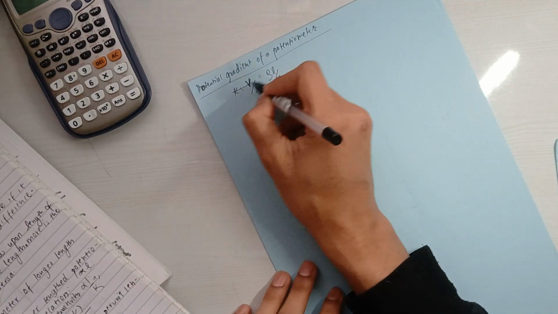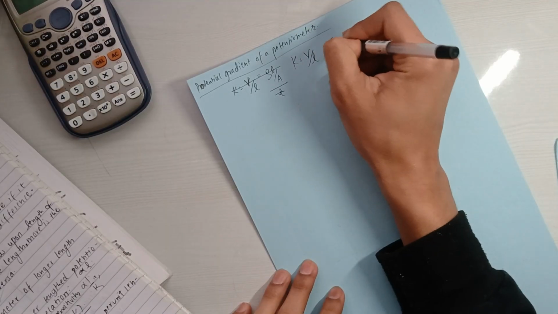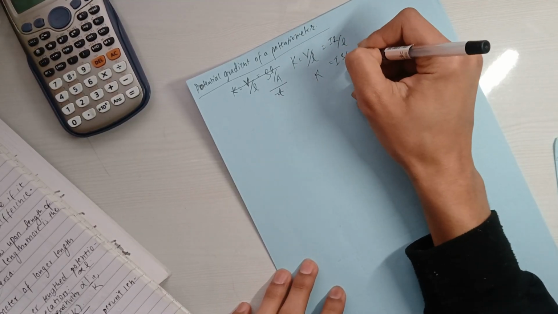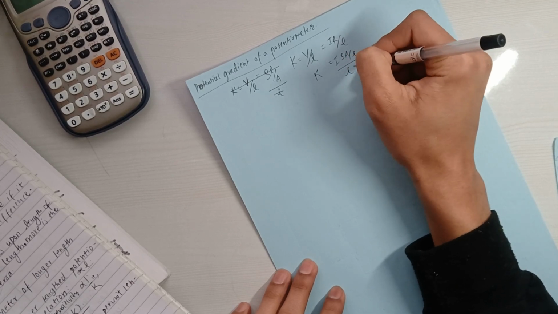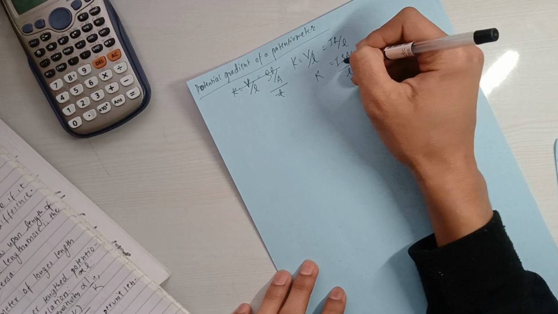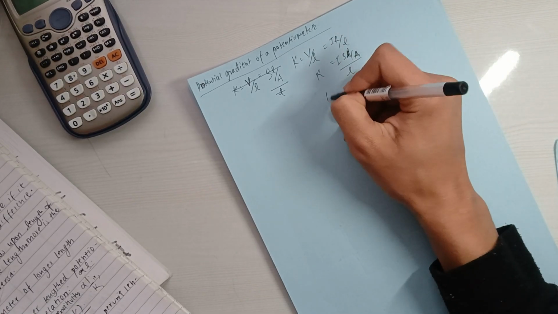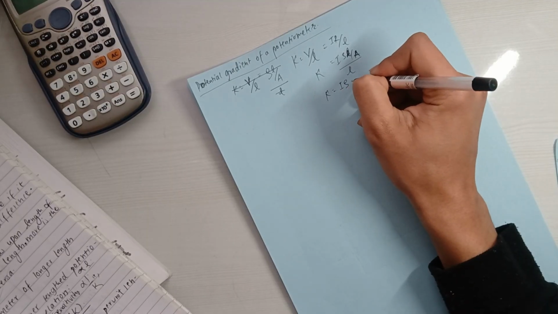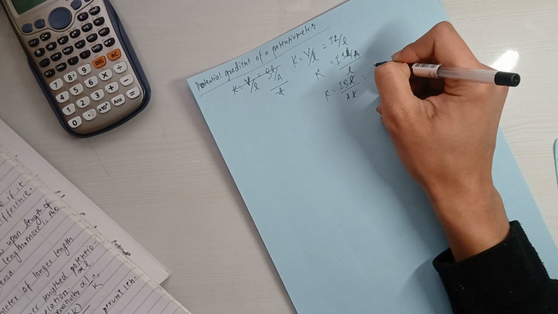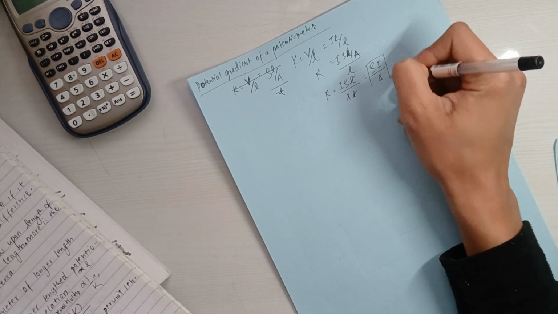I'm sorry. K equal to V by L and V equal to IR by L. So K will be equal to I rho L by A L, and A is cut, so K equals rho I by A. This is the potential gradient.